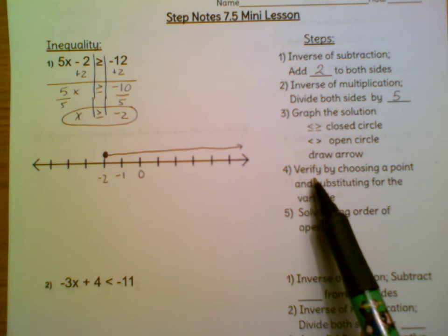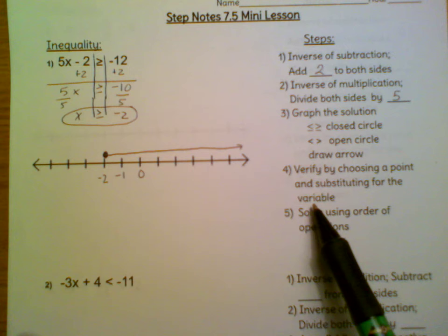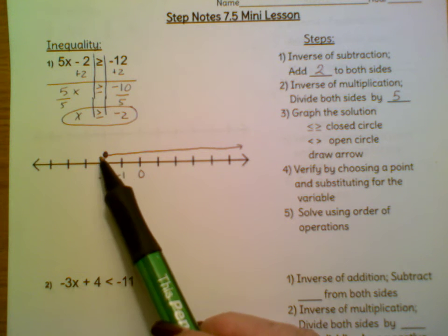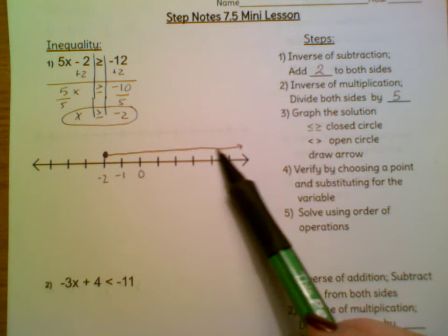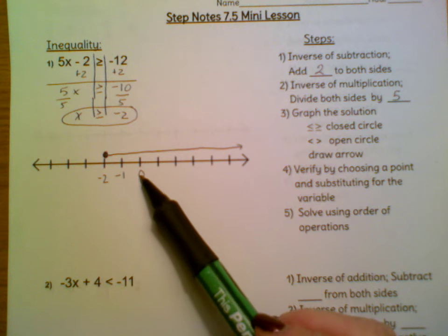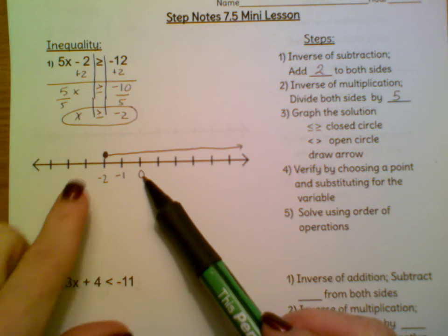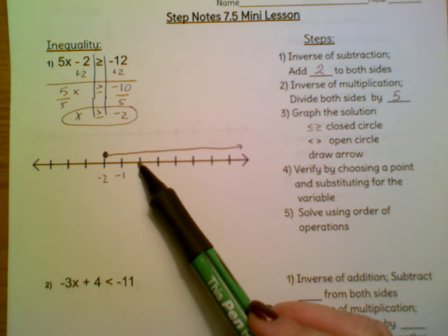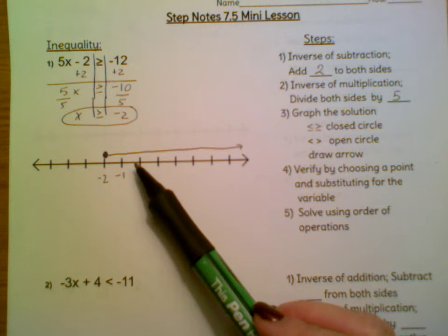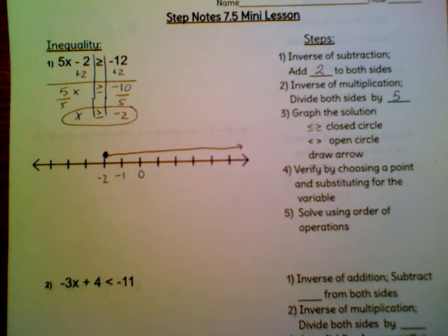Now here's how I'm going to verify. I choose a point and I substitute in for the variable. So I'm choosing a point along my graph. I'm just going to tell you that using x as 0, if it's part of your solution set, is a really easy way for us to verify. So I am going to be using x as 0.